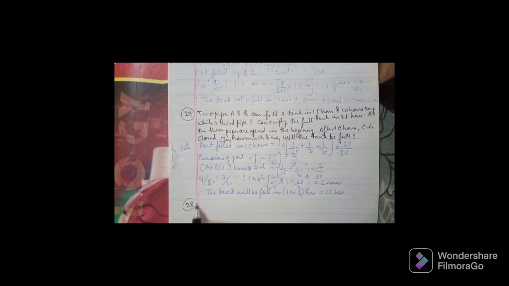Now we go for another question, which is an important one, the 28th question of the session. A large tanker can be filled by two pipes A and B in 60 minutes and 40 minutes respectively.